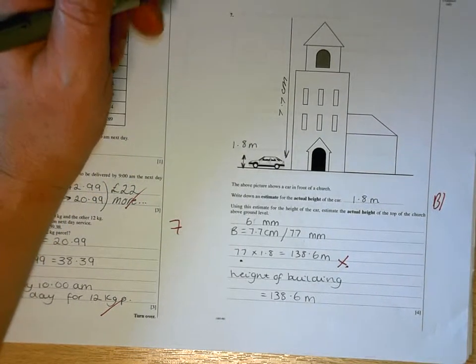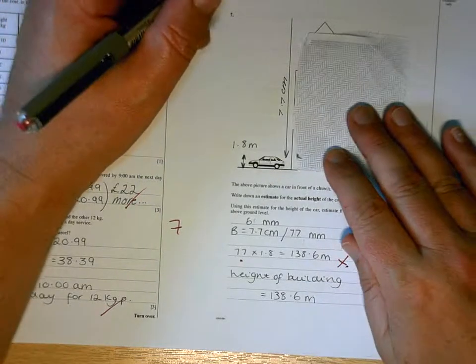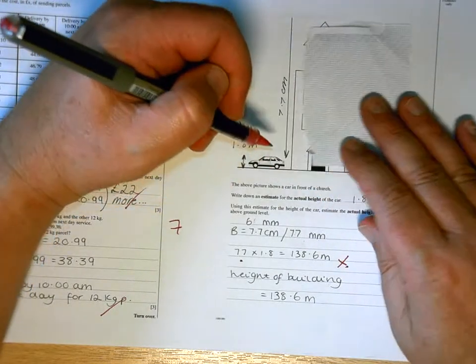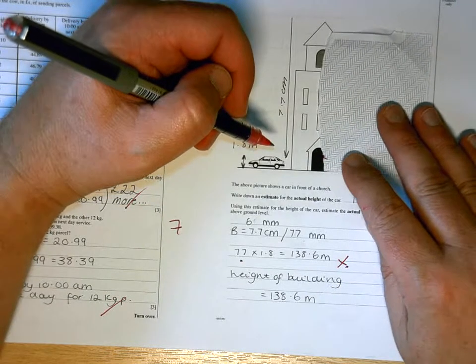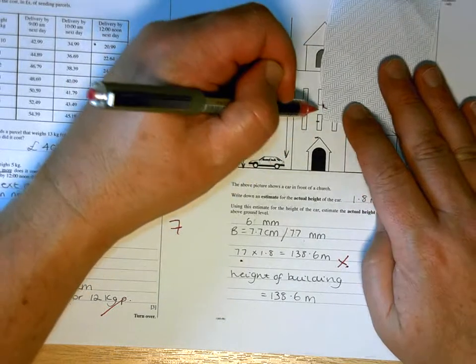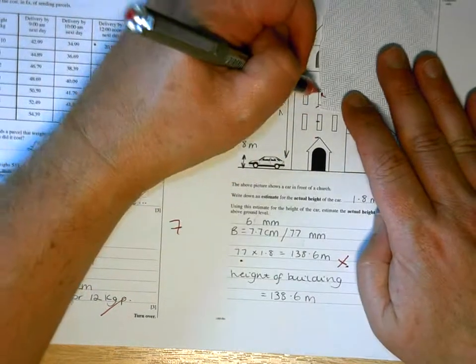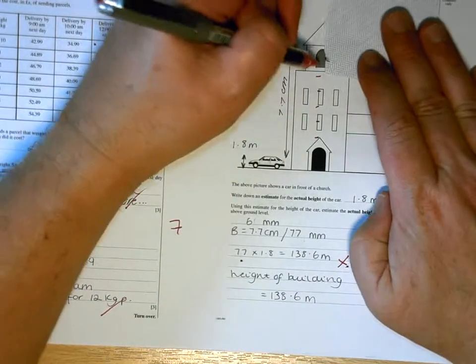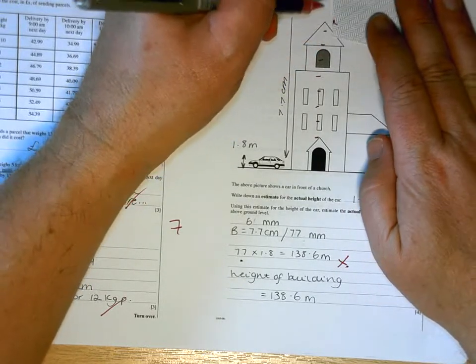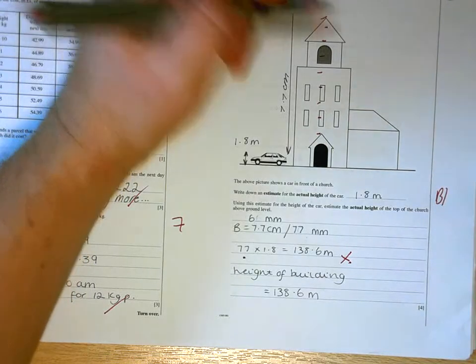So the easiest way would be to get a ruler or a bit of paper, mark off the floor to the height of the car, and then mark it off the page. So there's 1, 2, 3, 4, 5, 6, 7, 8, 9, call it 10.